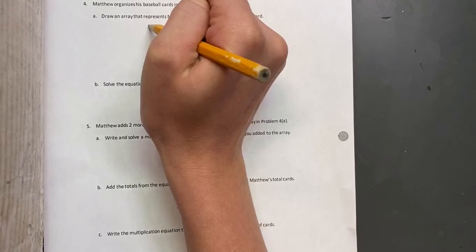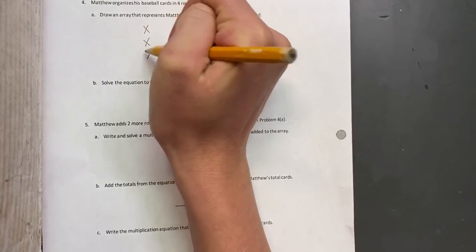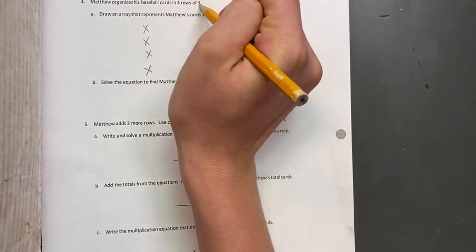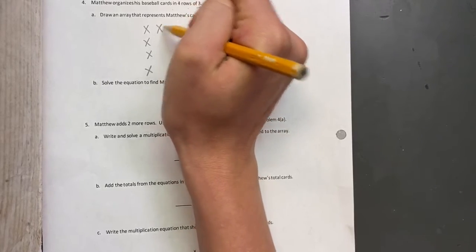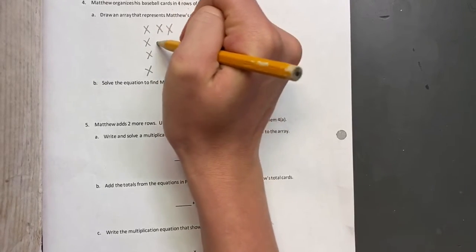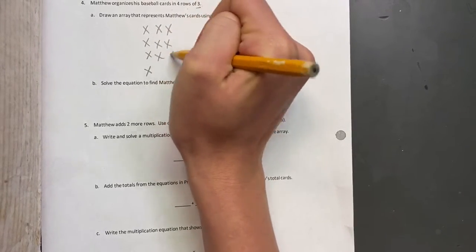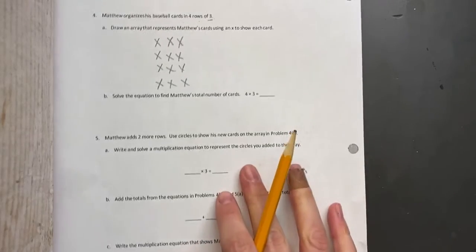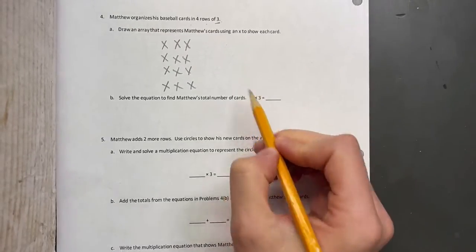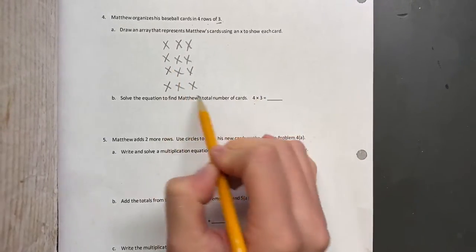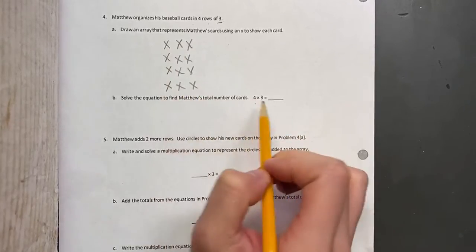So I need my 4 rows. 1, 2, 3, 4. How many in each row? 3. So now I have 1, 2, 3. Solve the equation to find Matthew's total number of cards. So that shows that we have 4 rows times 3 in each row. So this will show our total.